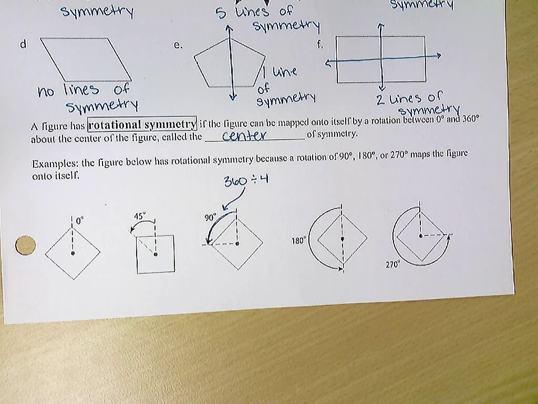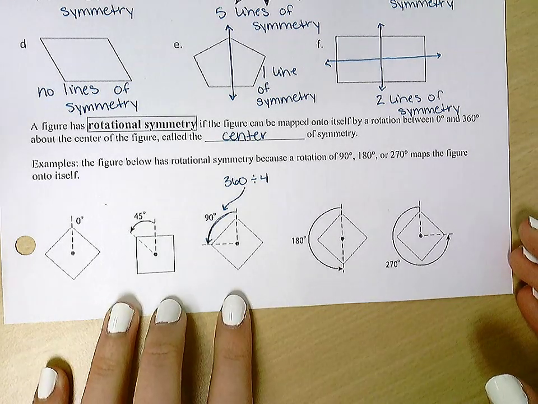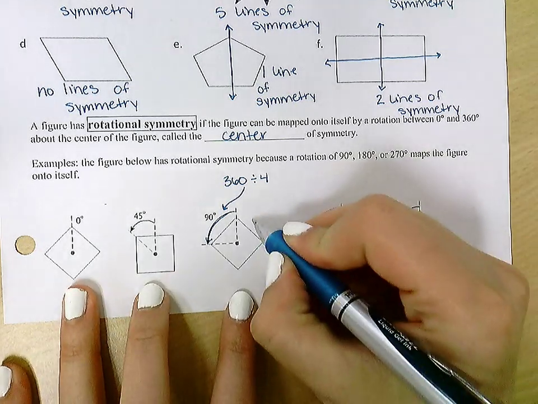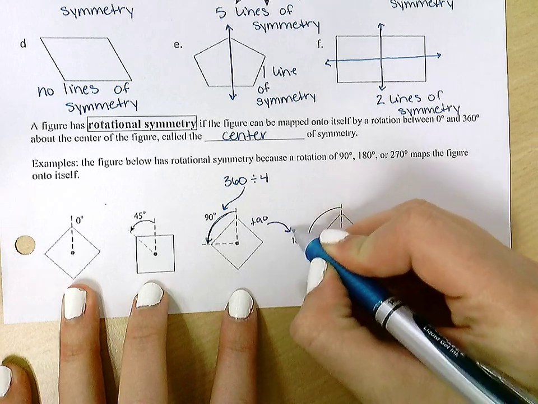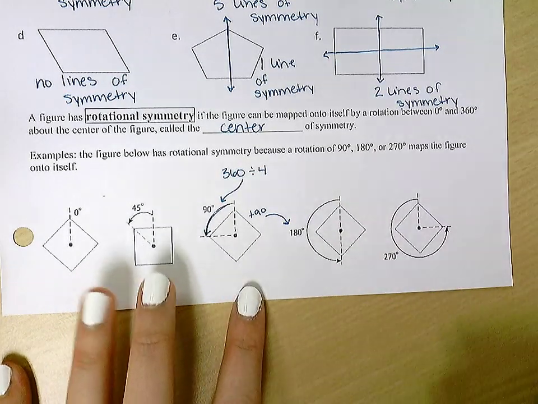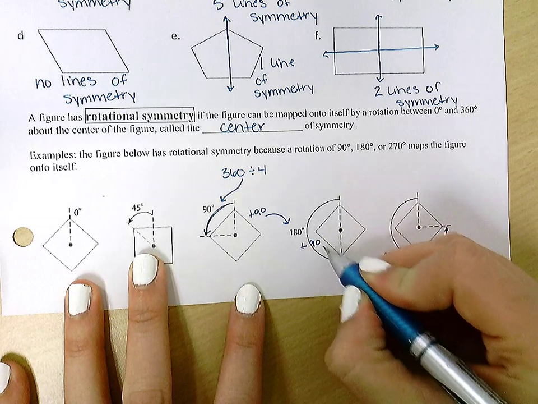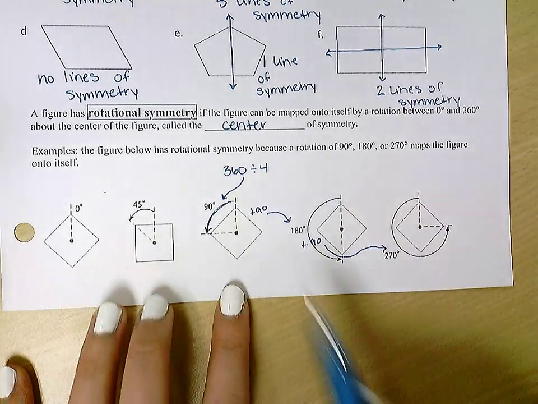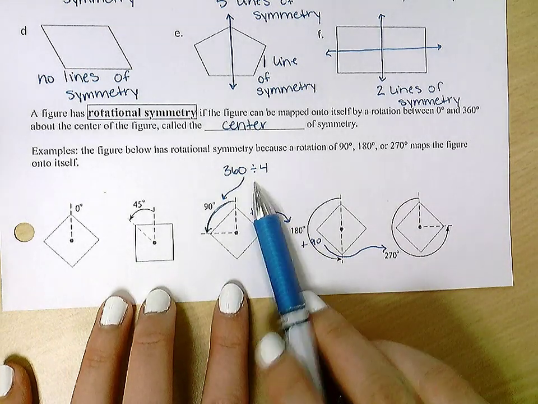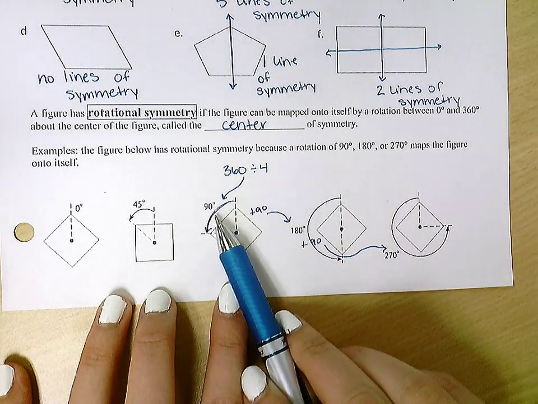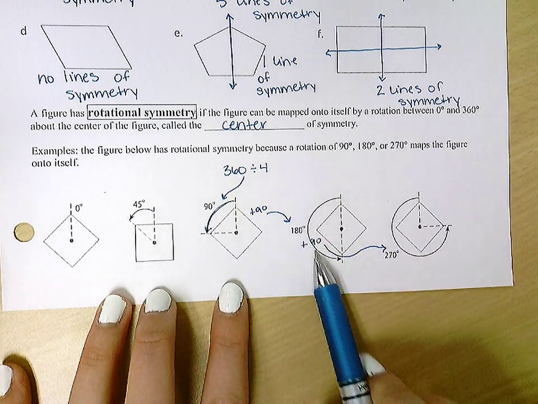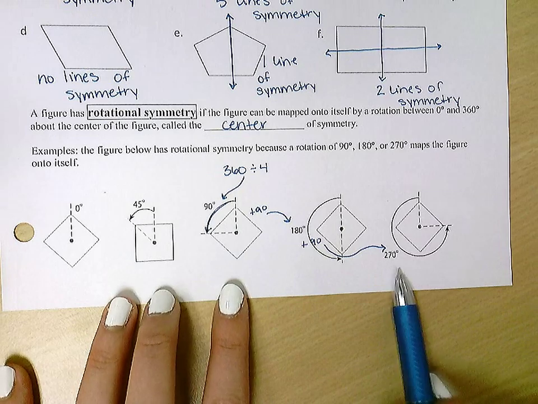360 divided by 2 would be 180. Yes. And then 360 divided by what? How would you get 270? You're adding 90 to this each time. So add 90 to 90. Add 90 to 180 to get 270. So you're adding this answer, which is 90, to each one. So 90 to 90 is 180. 90 to 180 is 270.